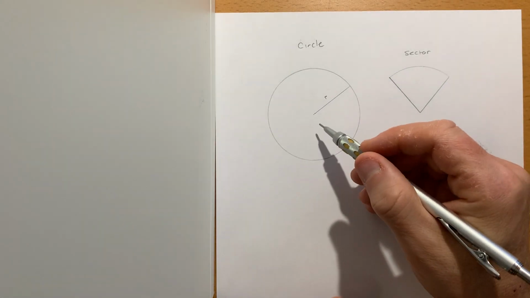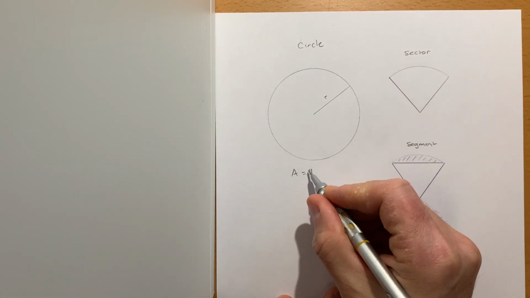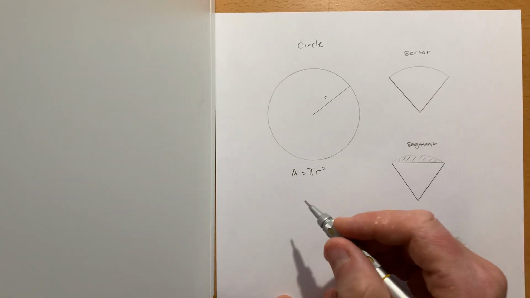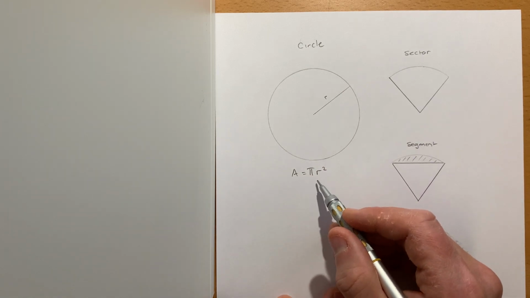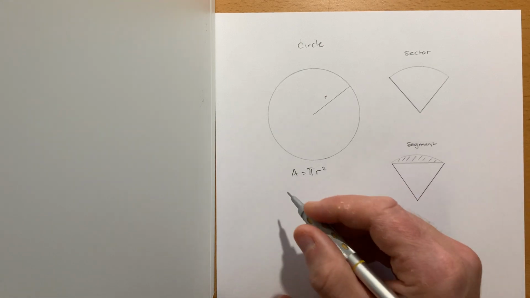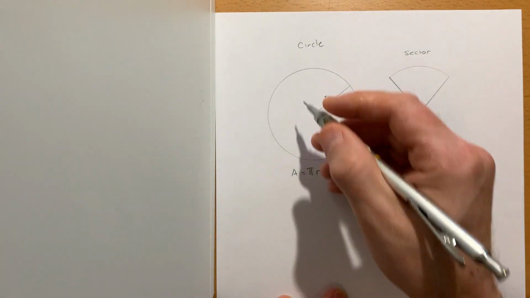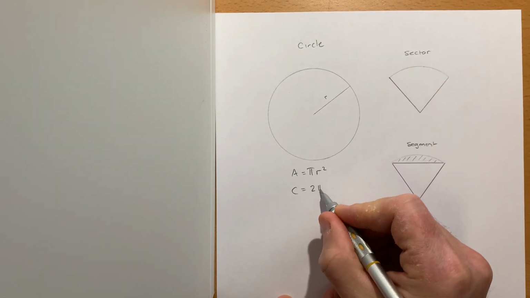Well, first, the area of a circle is pi r squared. That's something you should have learned in year 3. If not, just remember this formula. This is the area of the circle: pi times r squared. And the circumference, Umfang, that's 2 pi r.